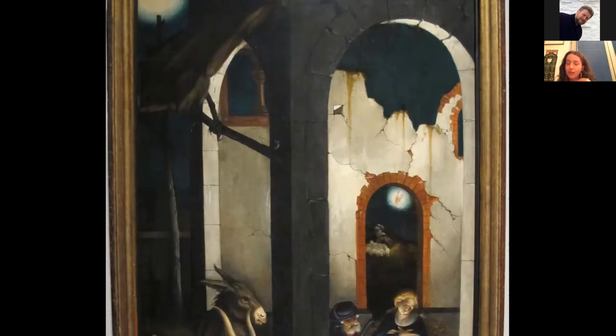There is an account of the collapse of the Temple of Peace at the same moment of the Nativity. So a pagan building that collapses during the Nativity marks the end of the pagan era, of the pagan beliefs, and the beginning of a new era.